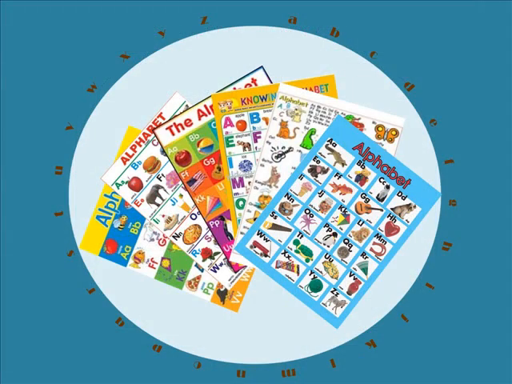Another great tool to introduce letters is through the use of an alphabet chart. These typically have the letter in both upper and lowercase format, a word that begins with that letter, and a matching picture. With this visual chart of the alphabet, students can see what the letter looks like and begin to identify that letter in a word.